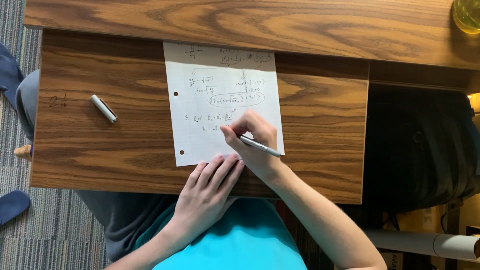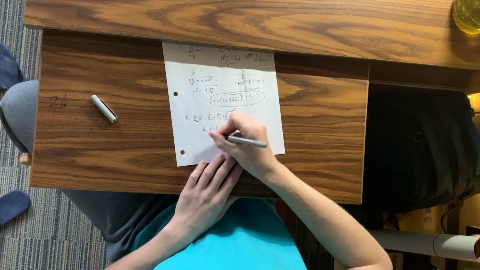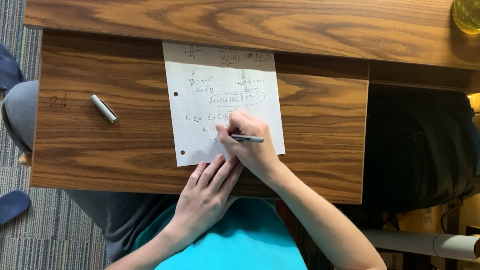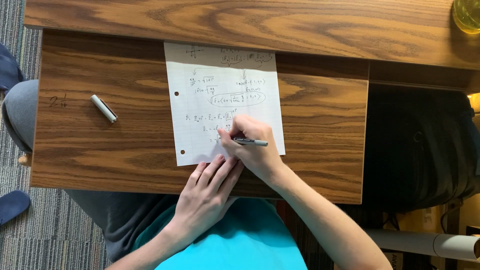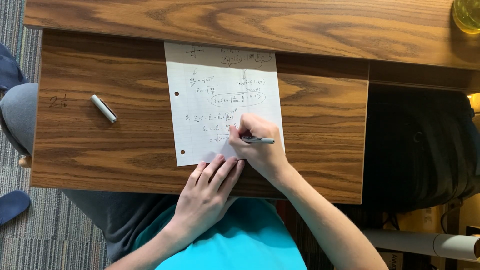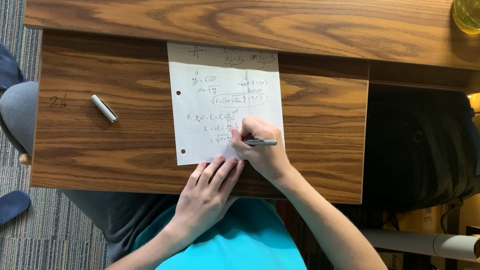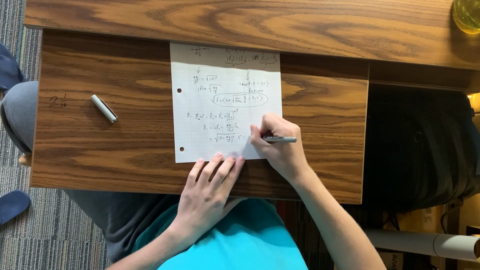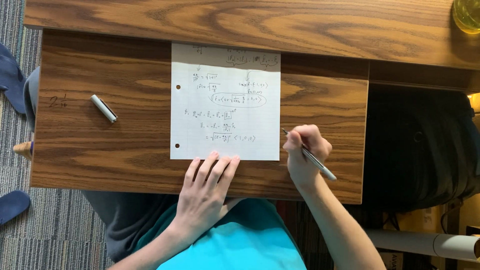Then we can evaluate or break this down into magnitude times the direction, which will be the square root of E plus KQ over A squared, to be squared, times the unit vector 1 I hat.